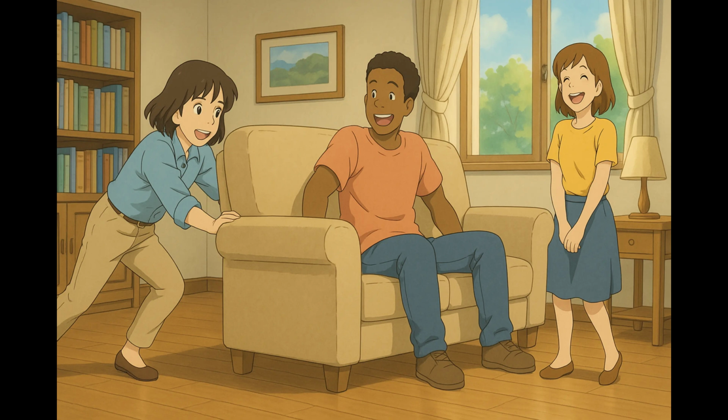Just like the sofa resists your initial push and prefers to stay at rest, objects resist any change in motion due to inertia. The sofa's resistance to your effort is akin to an object's inertia, where it prefers to maintain its current state, whether at rest or in motion, unless acted upon by an external force.